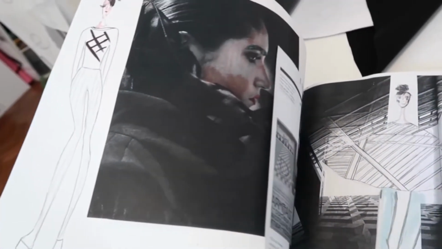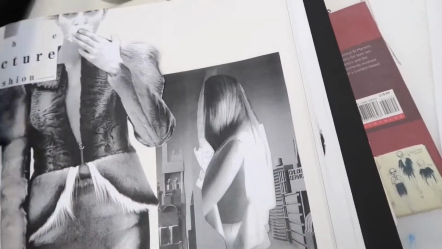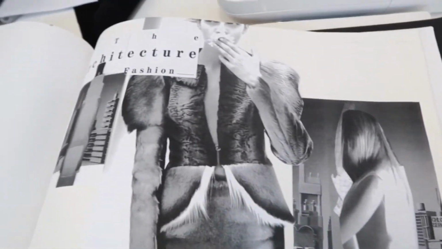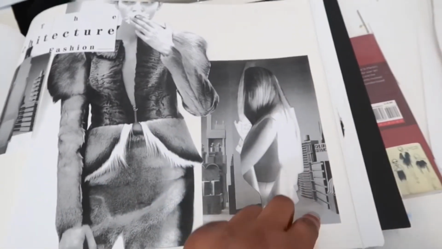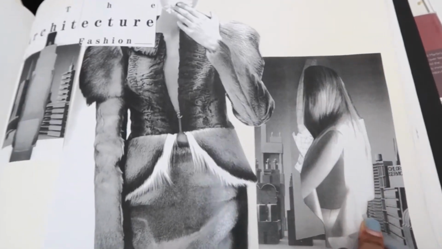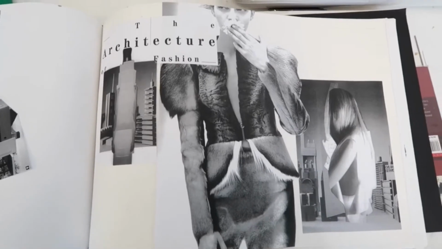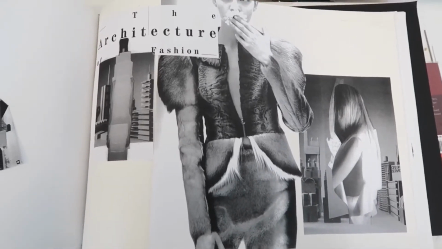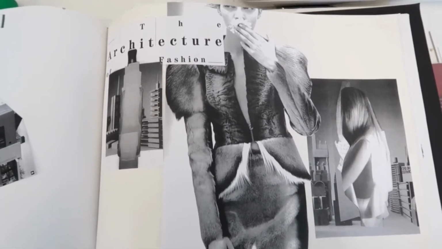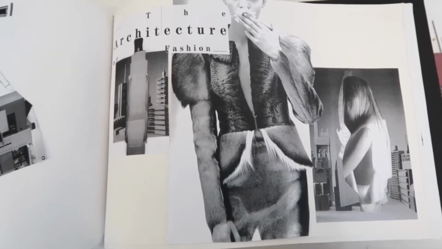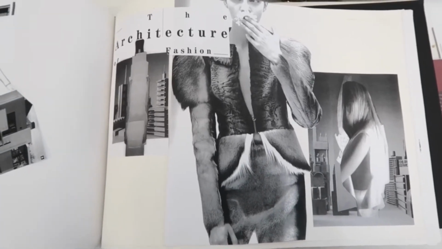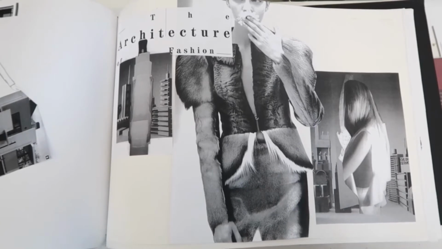Bit of work there. This was my second year. Oh gosh, the architecture of fashion. I just flipped over to this page and realised, oh my goodness, it's really gone full circle, because this was in second year, and this is when I first started to take a little bit of interest in architecture.